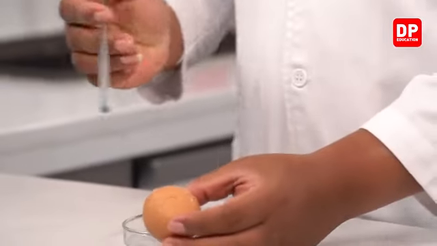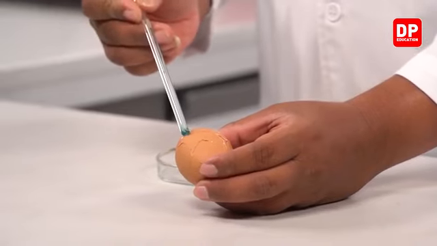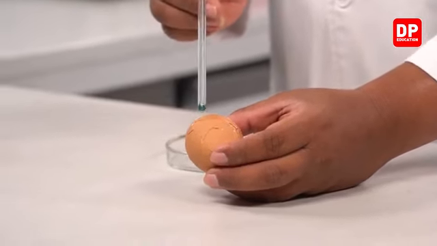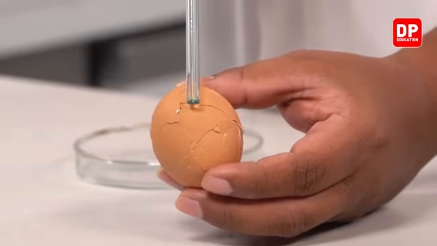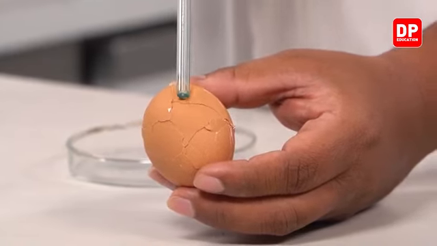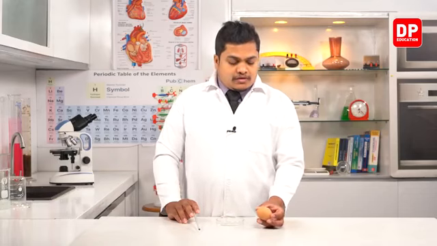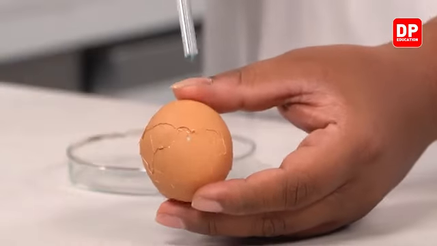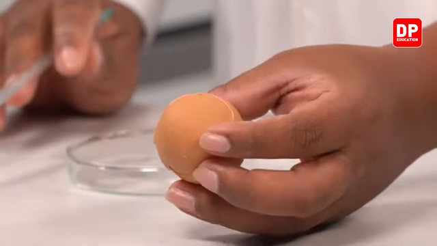As you can see here, my dear children, when I'm squeezing it, this surface has come up, and here this surface has gone towards it. So it is identical to the convergent movement. Once again, here also you can see a convergent movement.